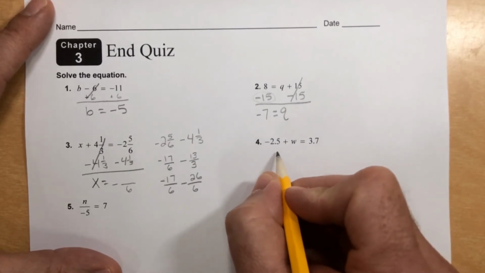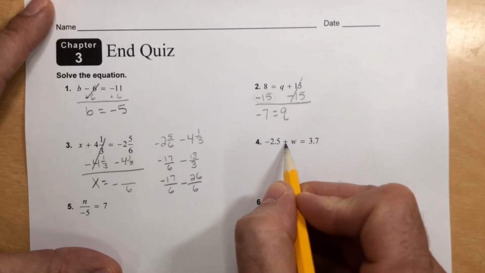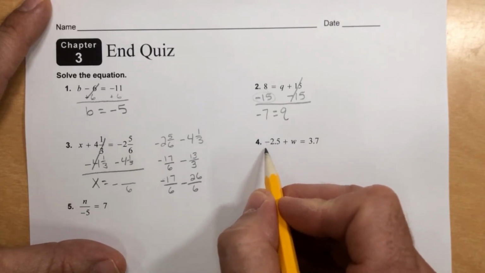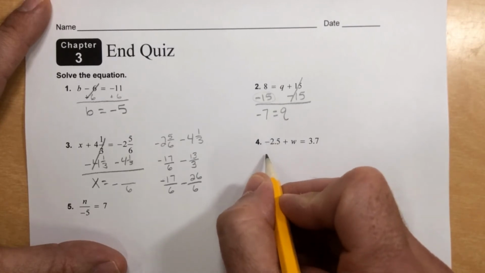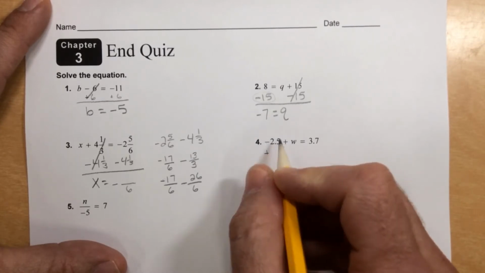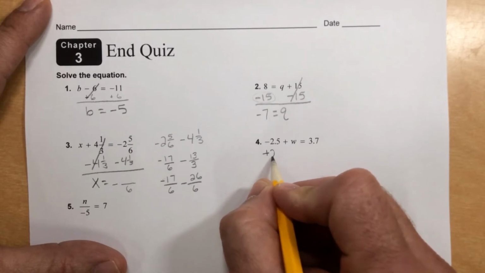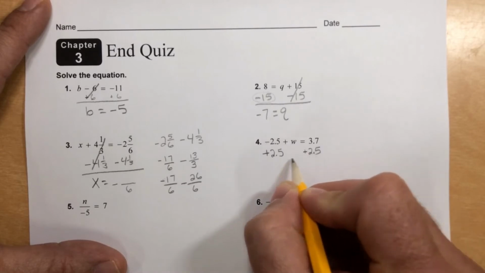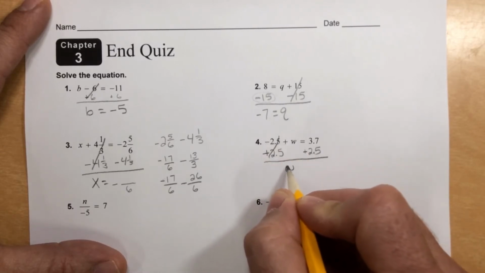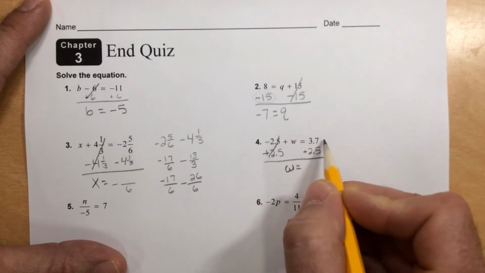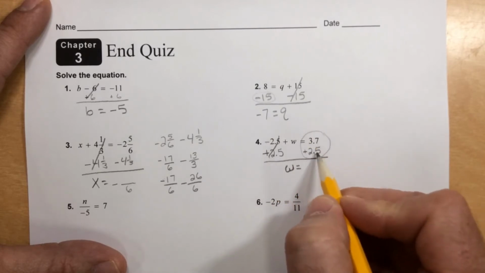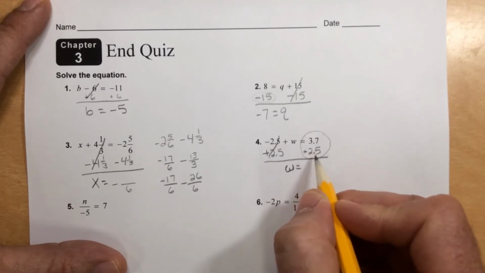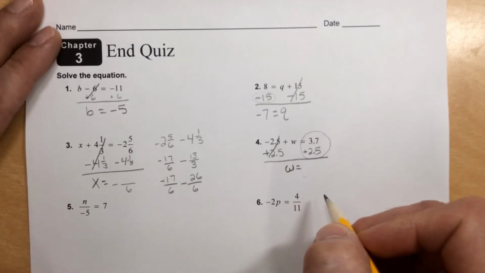Number 4, I was adding, so what do I do? I subtract negative 2/5. Well, remember, subtracting a negative is the same as adding. Subtracting a negative, you take those two minuses and make it a plus. So I have plus 2.5, and W equals whatever this is. Okay, 2 positive, so you're just adding these two numbers. Remember to bring the decimal down. 3 7/10 plus 2 5/10 will give you the answer for number 4.